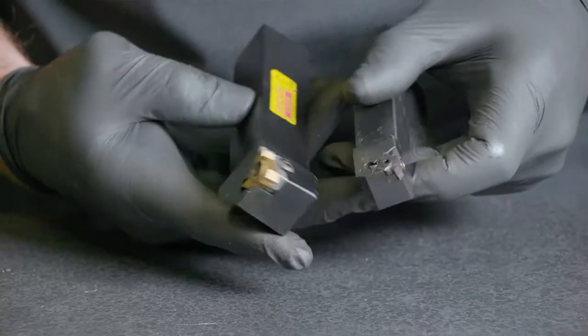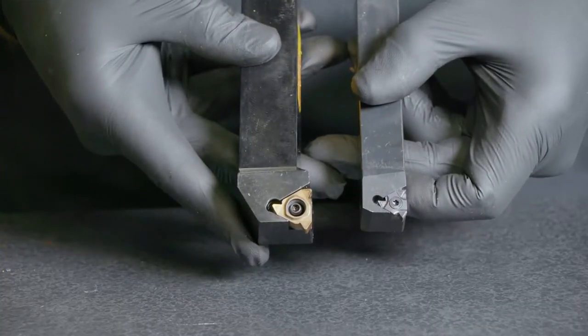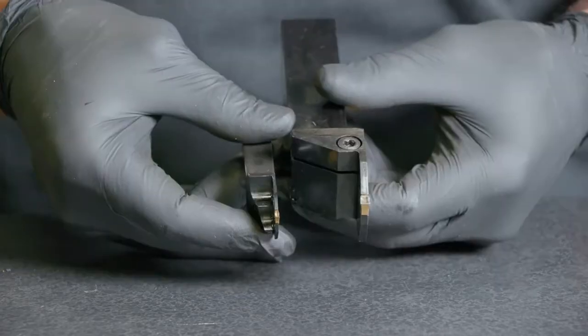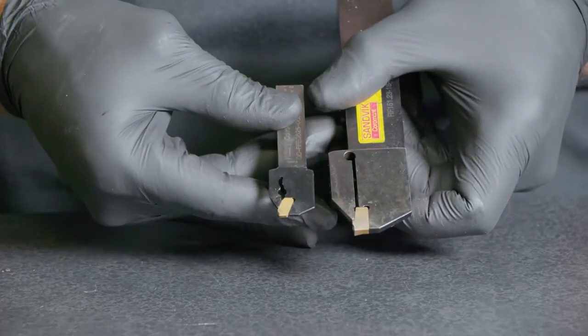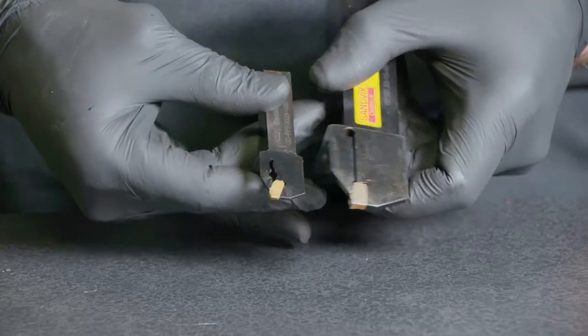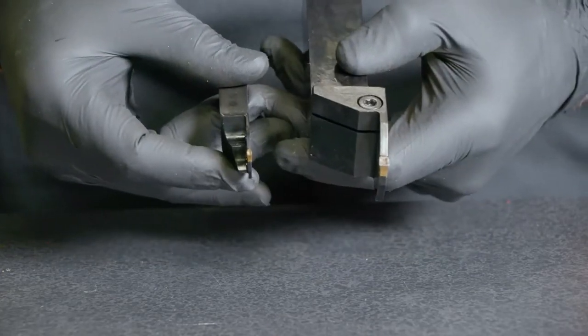Thread making tools, which include both rigid tapping tools as well as thread cutting tools. And finally, parting tools, which will be used to cut the part away from the rest of the stock. Parting tools can also be used for things like cutting geometry such as grooves.